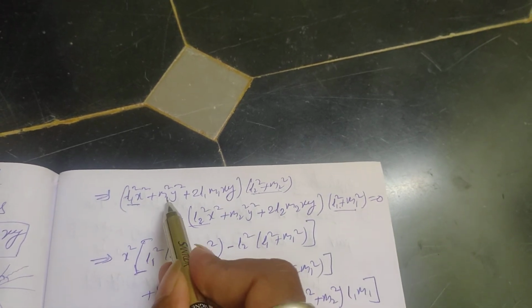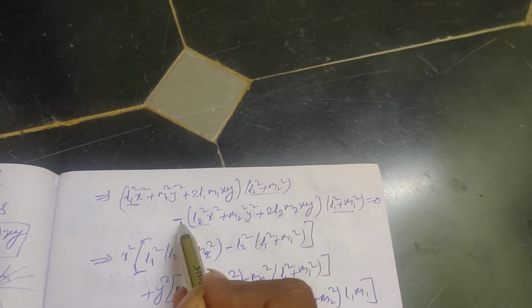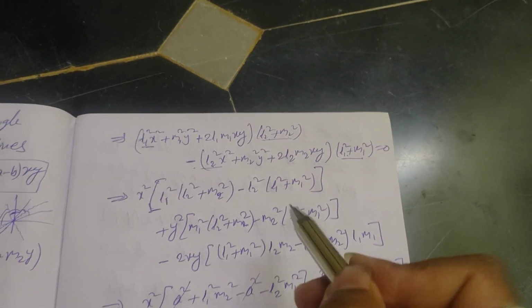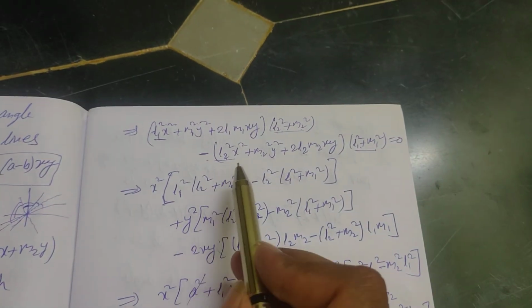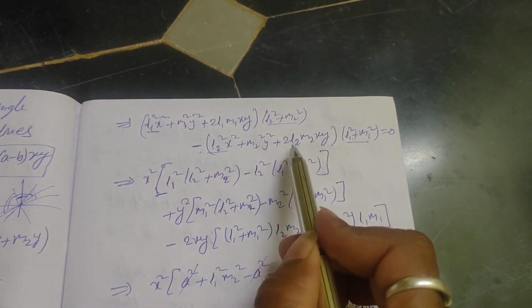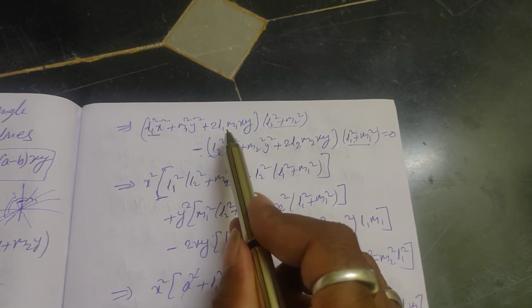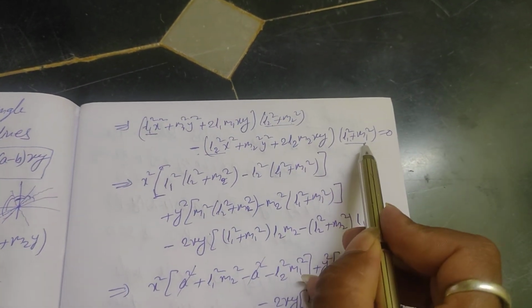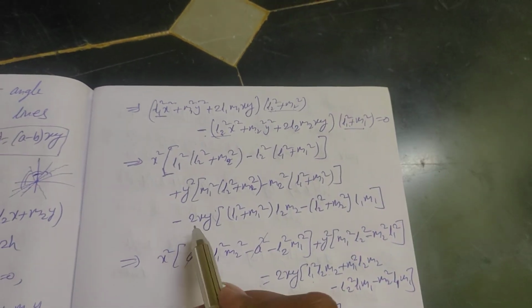In the y square term, if we take common, we have M1 square into L2 square plus M2 square minus M2 square of L1 square plus M1 square. Remaining we have the xy term. Here 2xy you can take common from these two terms. If you take 2xy common, here L1 M1 into L2 square plus M2 square, here L2 M2 into L1 square plus M1 square. So that one only you have written.